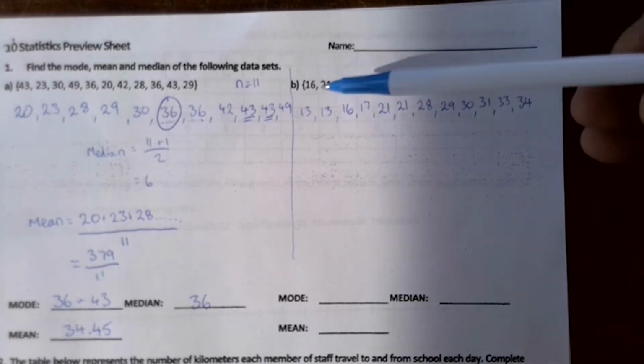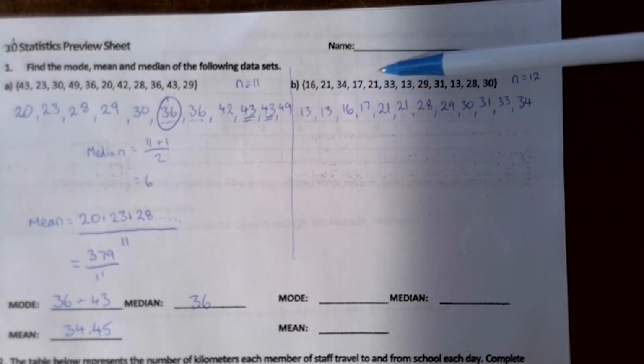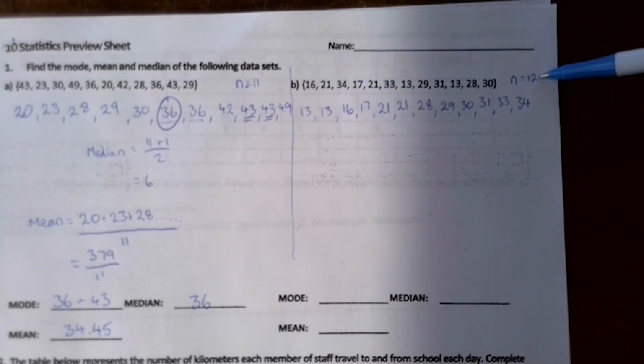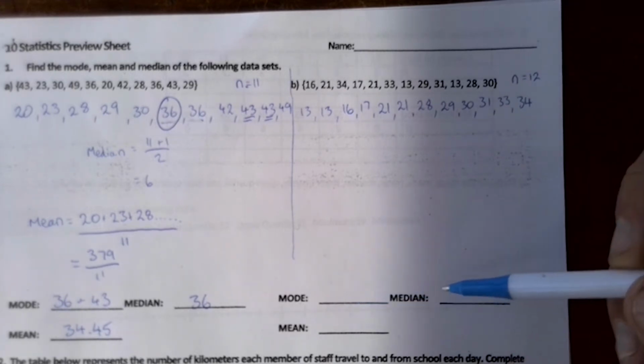Question 1B, I've done the same thing. I've written all of the scores out from the lowest through to the highest, so in ascending order. I've also counted how many scores there are, so I know that I've got 12 scores to deal with. And now I'm going to go through and solve for mode, median and mean.